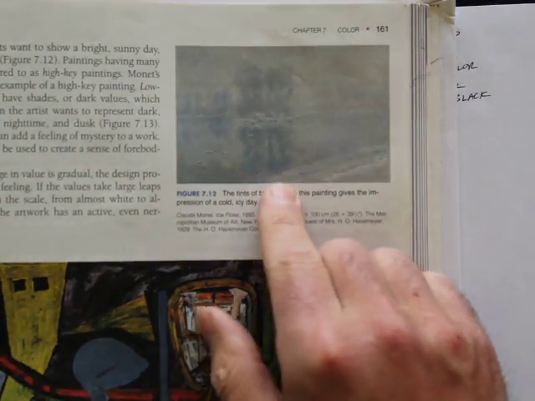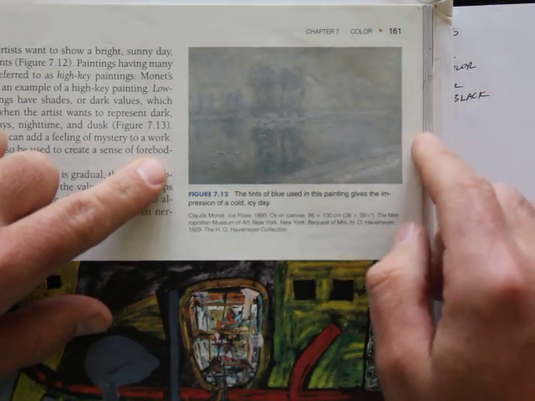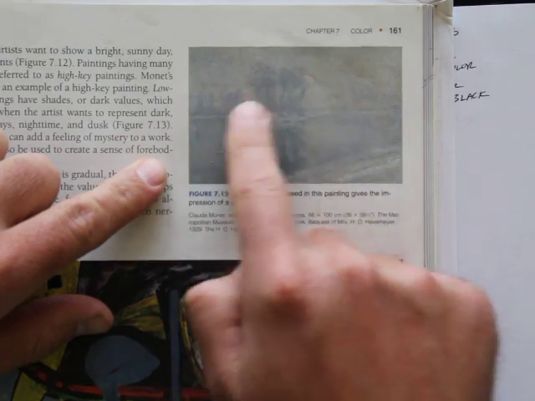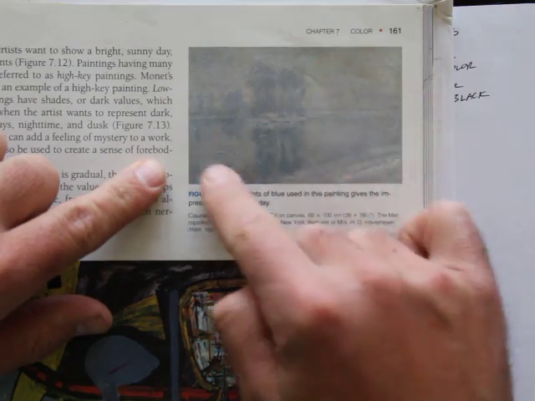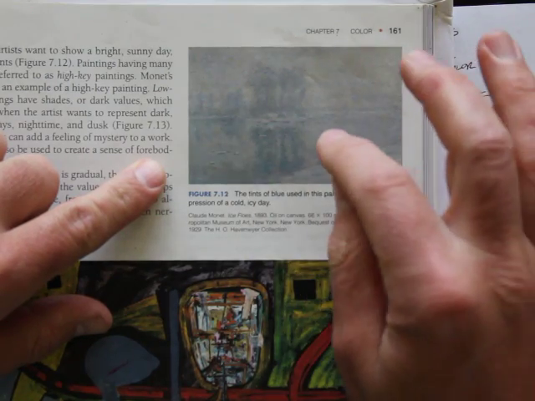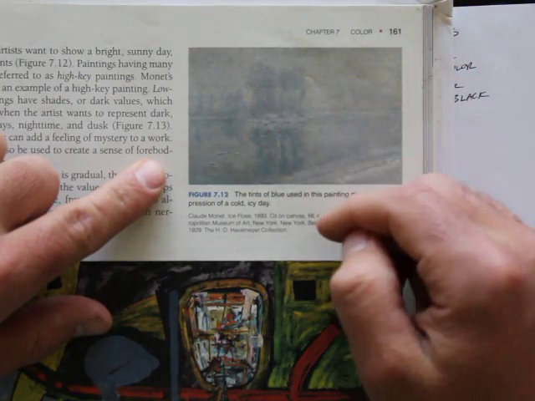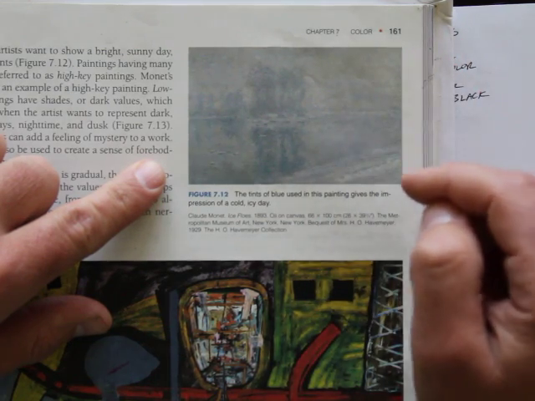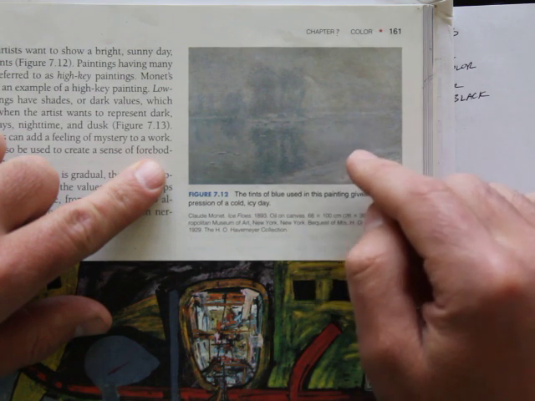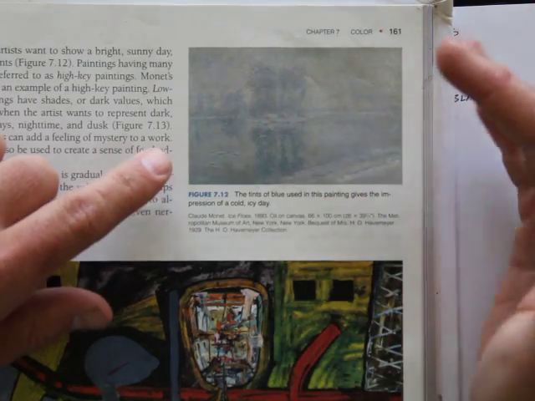It should be tints. So here in our book on 161, we have this Monet, and you might not see it very well on the camera, on the video here, but you can see it's very light. There aren't any really dark values in this painting. So this would be a high key painting because it's light. It's soft too, but that's not necessarily a high key quality of a painting. But it's light. There's no dark values in here at all.